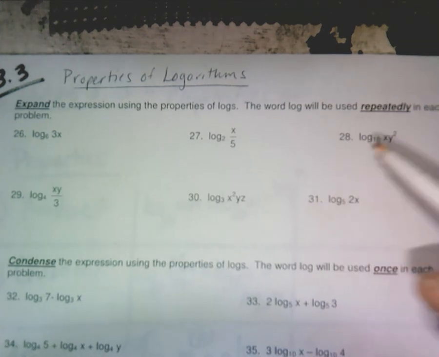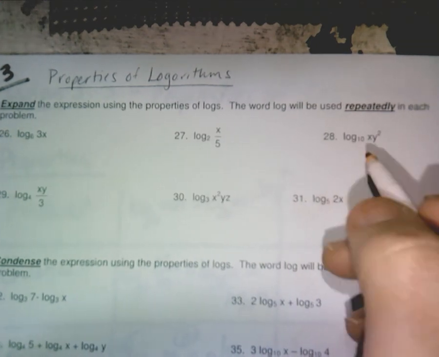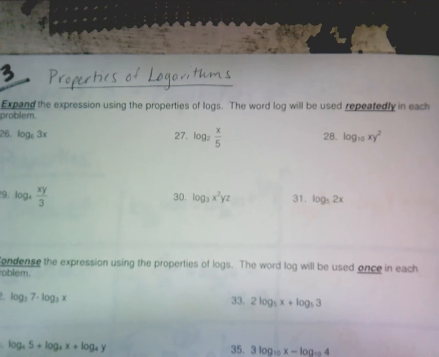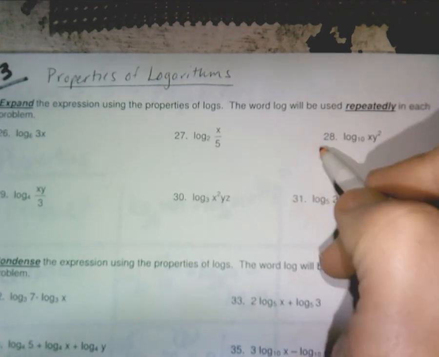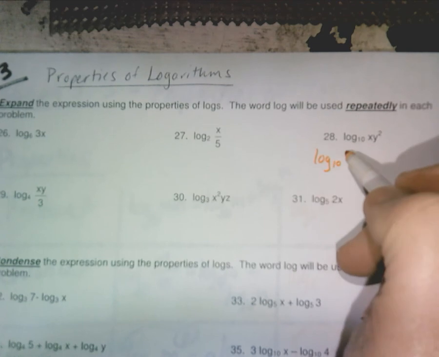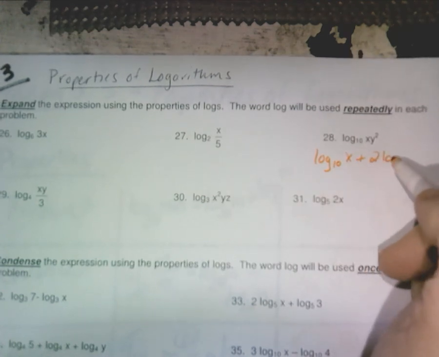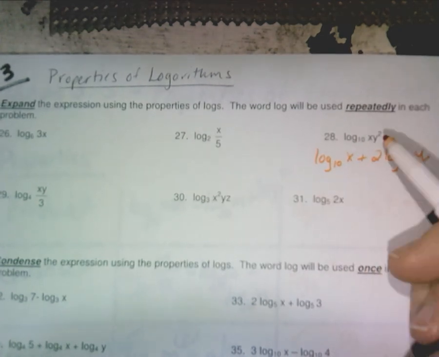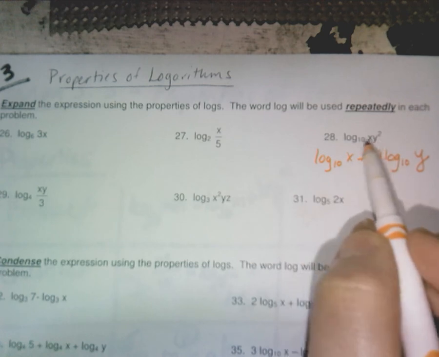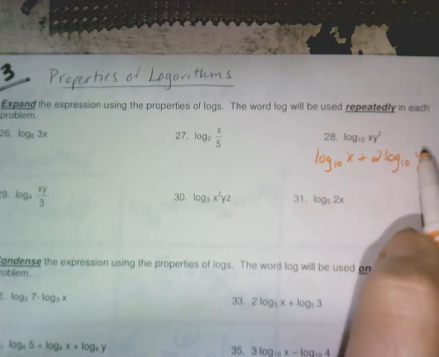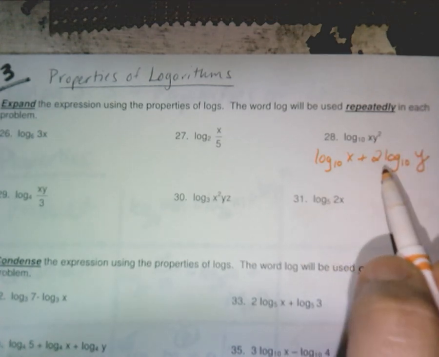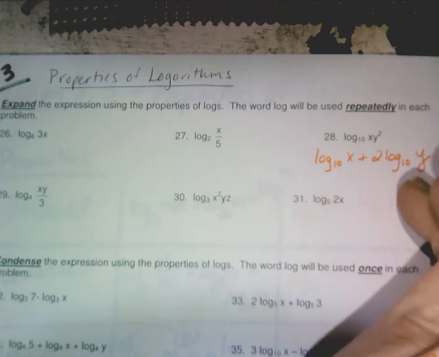How did you write number 28? What would you say? Log base 10 of xy squared. Anybody want to go for it? Brian? Log 10 x plus 2 log 10 y. Nicely done. Yeah, you are adding the x and the y squared, and then the 2 needs to come in front. So that would be it. If you got that one, nicely done.